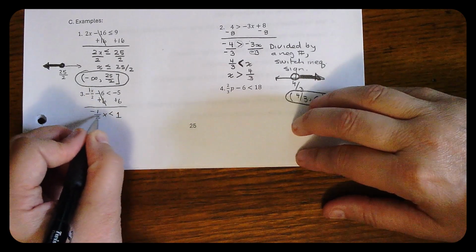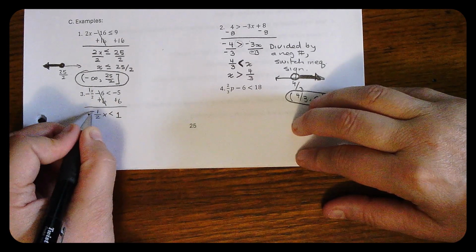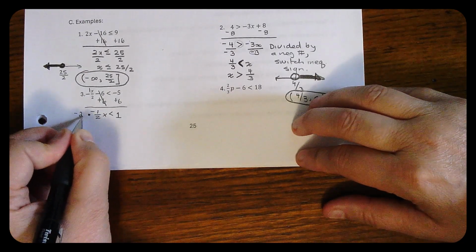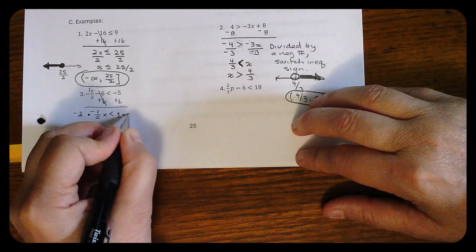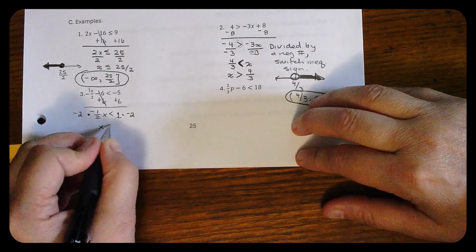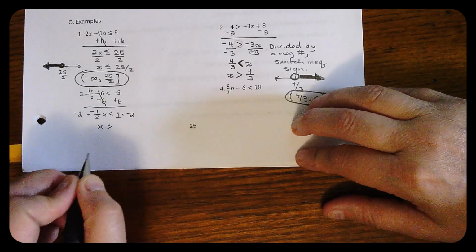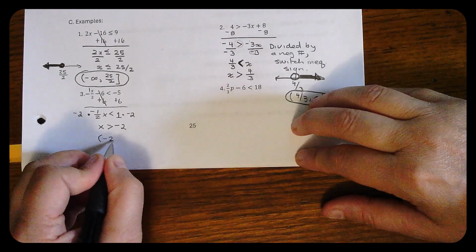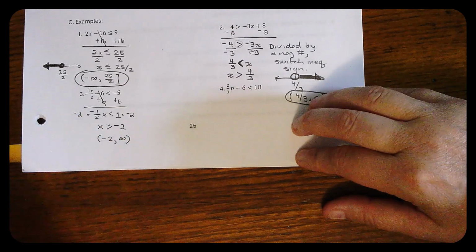Then remember, you can multiply by the reciprocal, so the reciprocal of negative 1/2 is negative 2. So we multiply both sides by negative 2, and remember, when you multiply by a negative number, it's going to switch the sign. So that would be parentheses negative 2 to infinity.